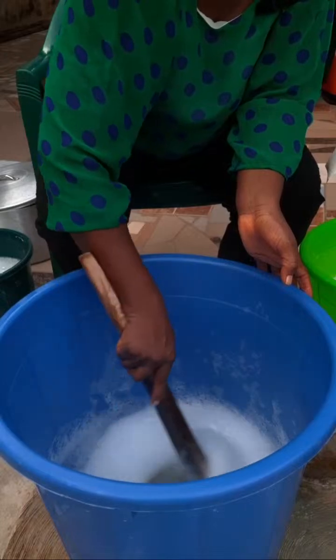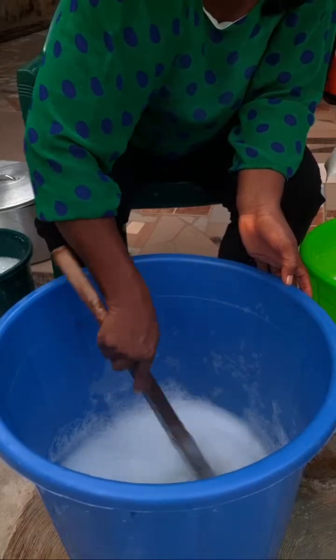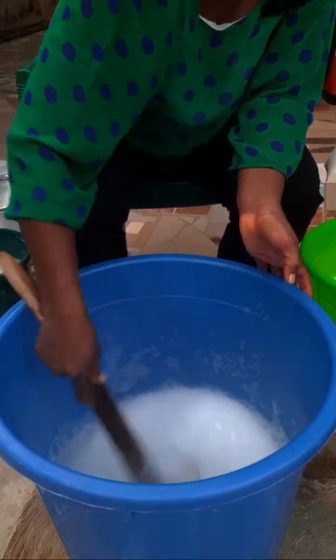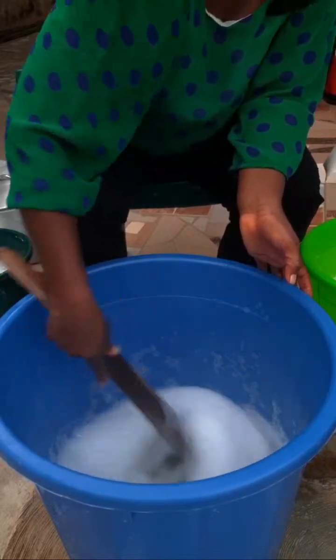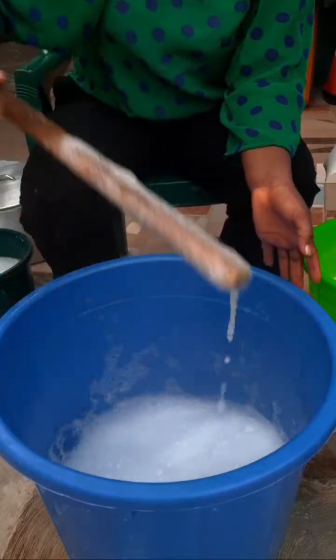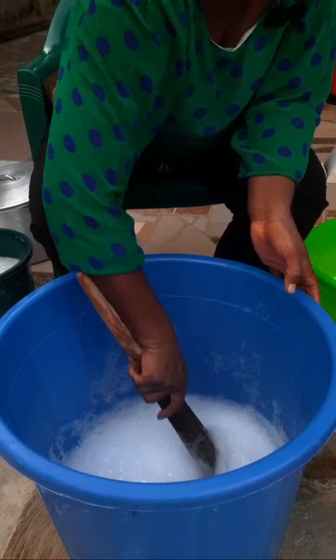It's thickening up. It's thickening up already. Look at that.